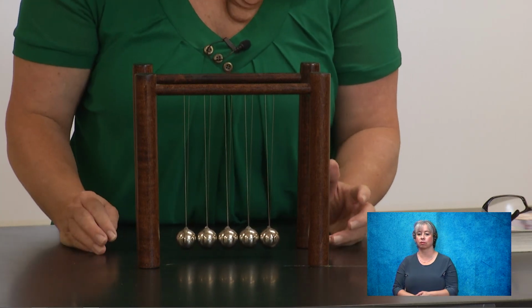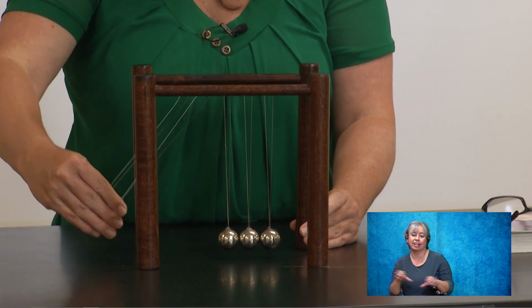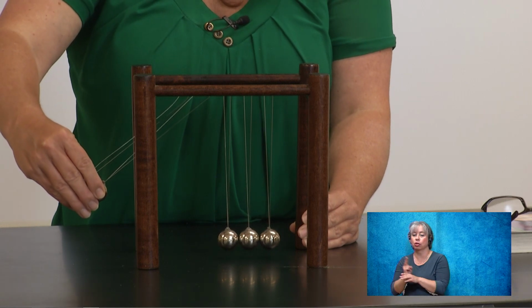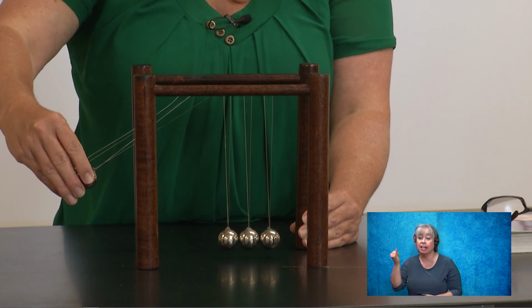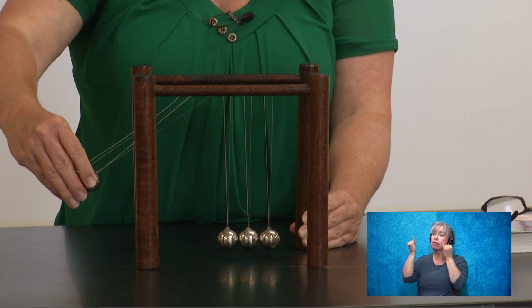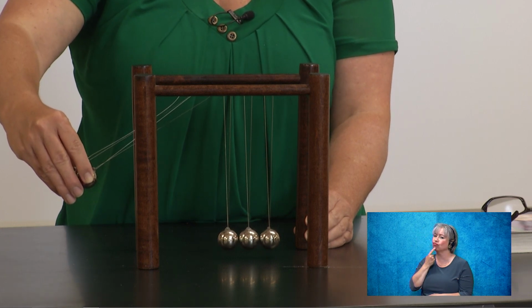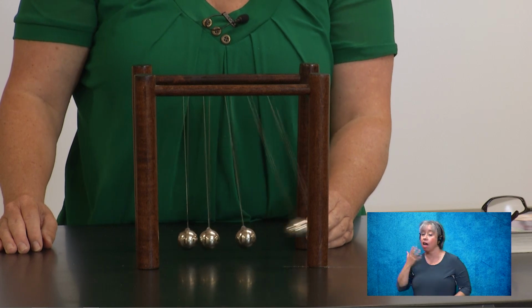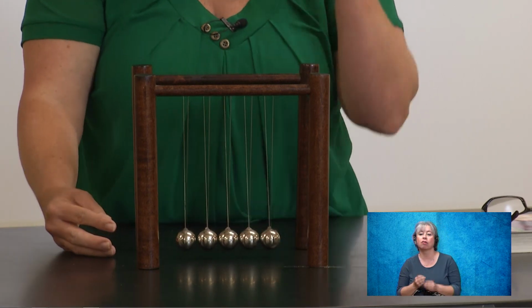We just have to do something fun here. My daughter showed me this. If we lift two at the same time, what happens, right? I love science. Science is what if, isn't it? I love it. What if I lift two? What would happen? Would one ball go off to the side? I don't know. Let's see what happens. Cool. There's all kinds of fun stuff you can do with the Newton's Cradle.